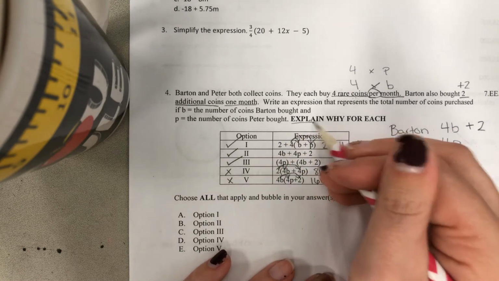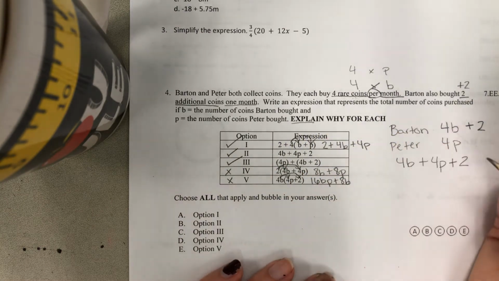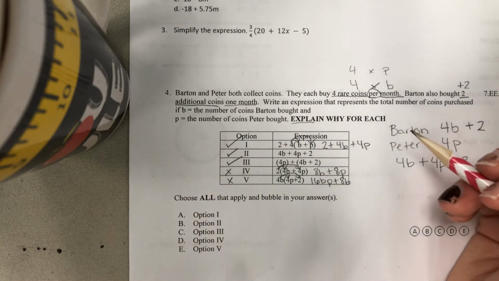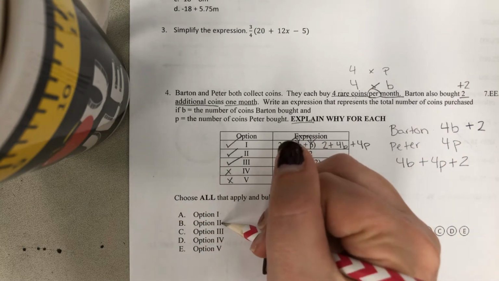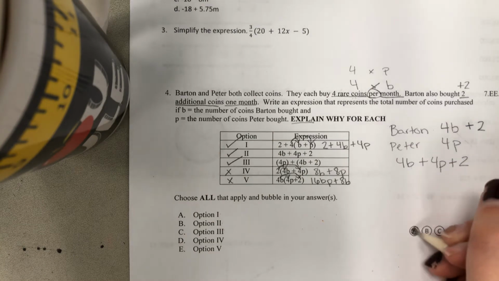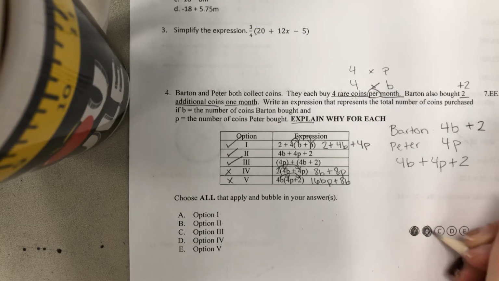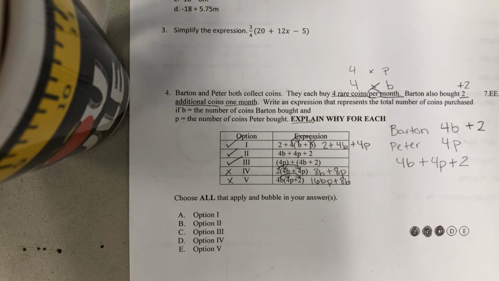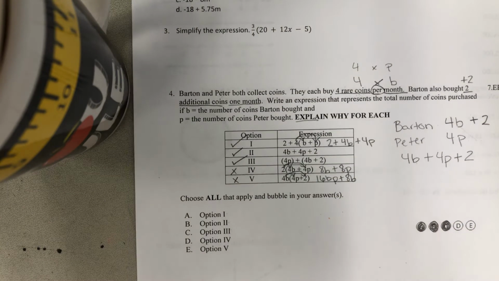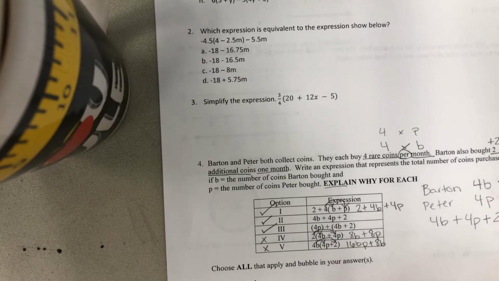And so this is my explain why for each. I showed my work. That is what you're doing there, showing some sort of work for each. And so 1, 2, and 3, so we would need to fill in all 3 possible options. Okay. Let's go on to number 5.